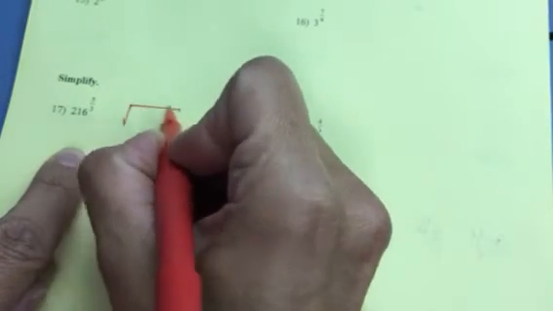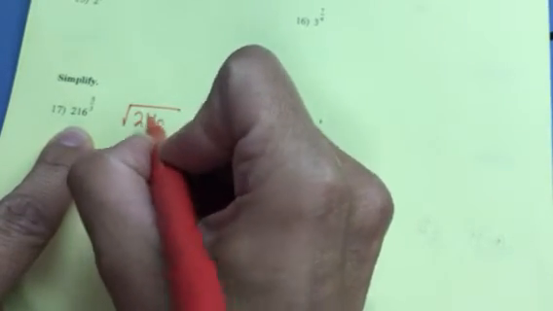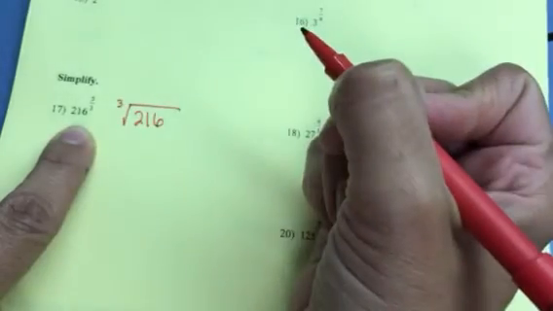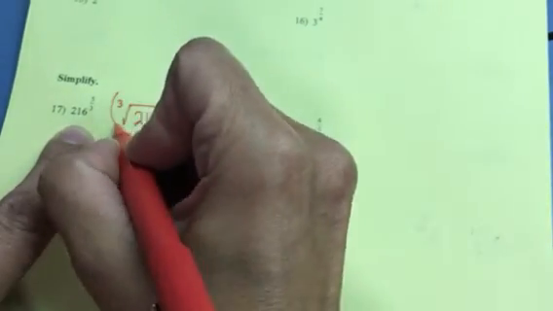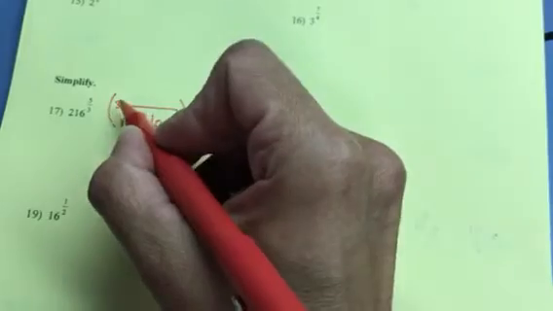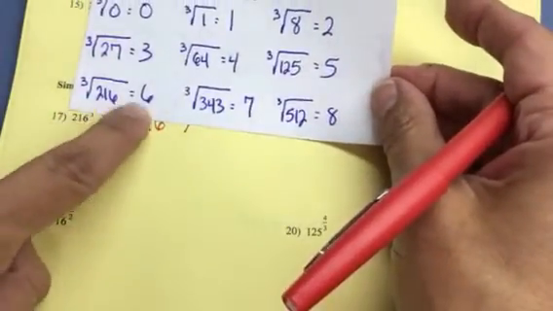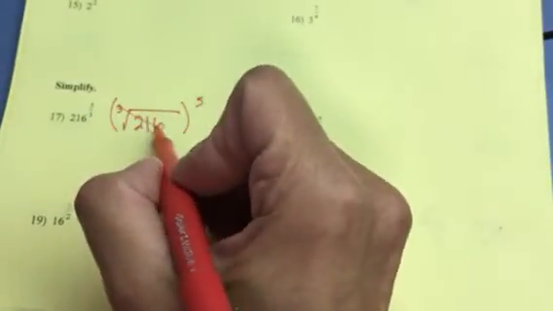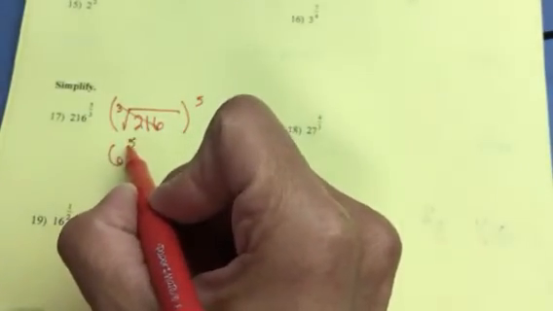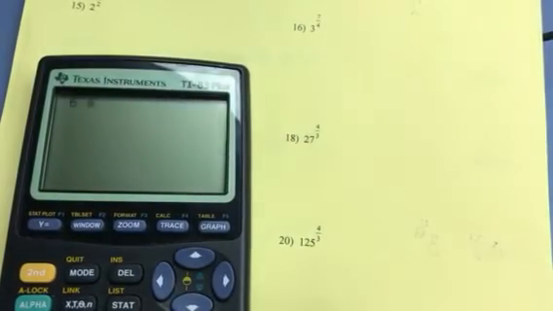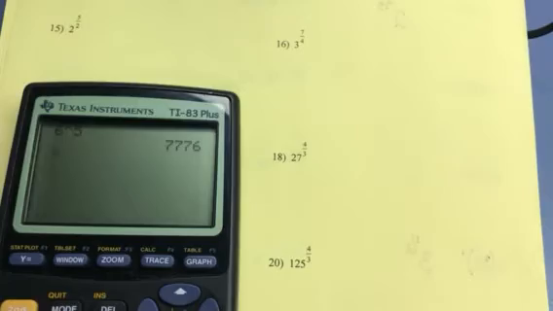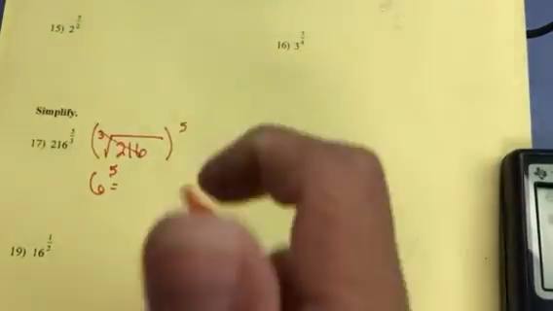But for instance, I don't know what 216 to the 5/3 power is, so I'm going to rewrite it. This becomes 216. The 3 becomes the index, sorry, and I'll be taking this to the 5th power. So I'm going to look on my note card for the cubed root of 216. It's 6. So this becomes a 6. And then I'll be taking 6 to the 5th power, which you will need your calculator for. So 6, hit that exponent key, 5th power, and I'll be writing this as my answer.